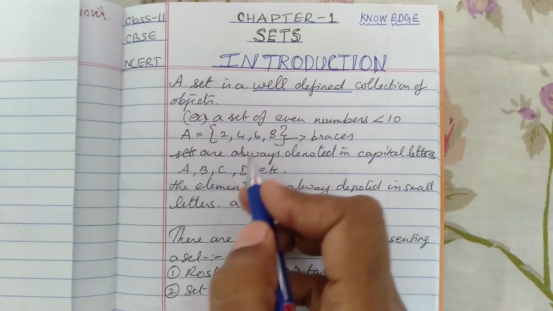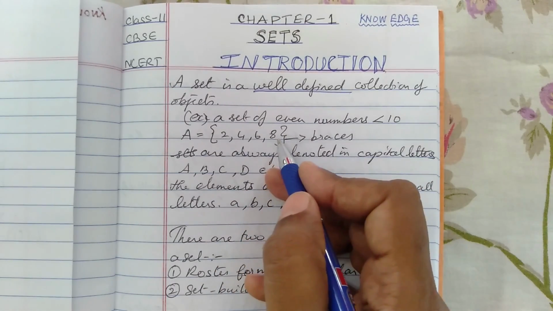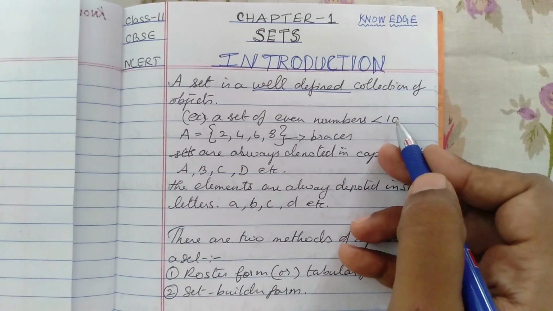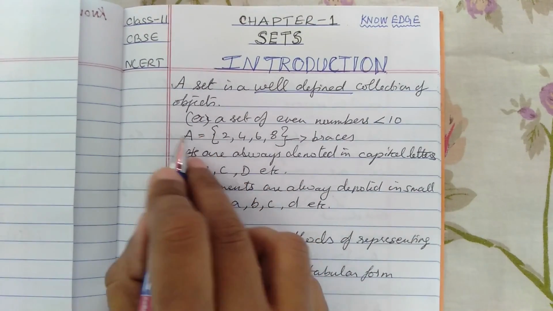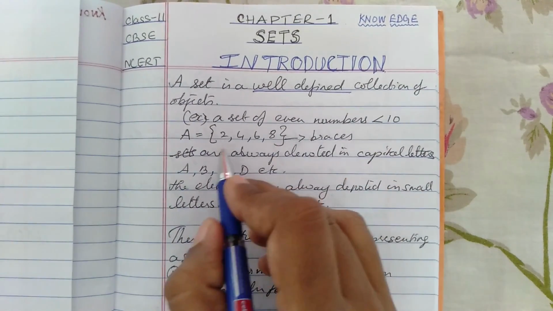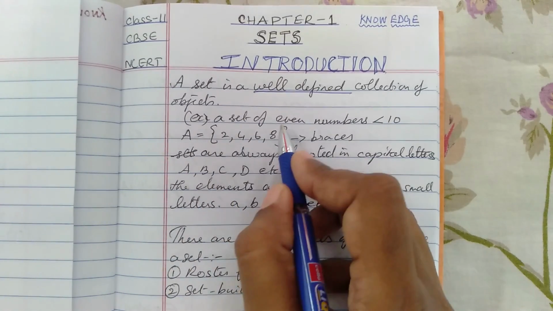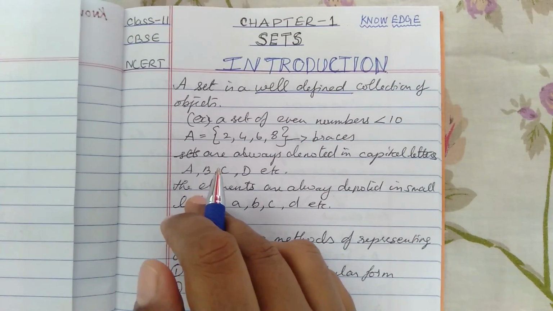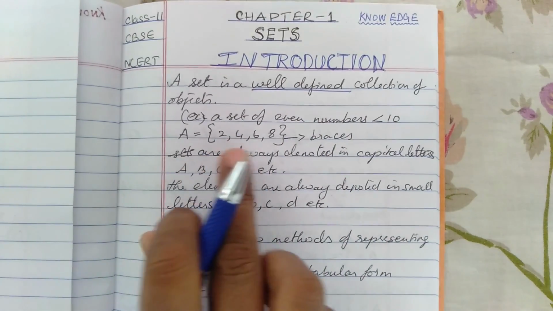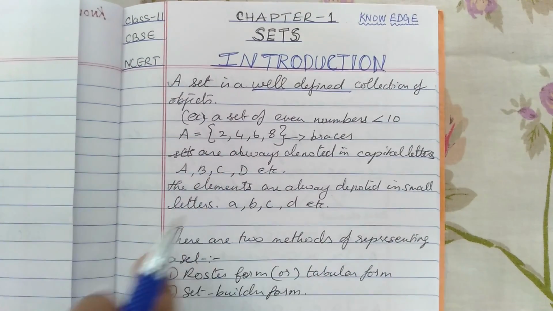2, 4, 6, 8. Okay, it cannot be more than that. The next number will be 10, but it is written less than 10. So you cannot include 10 here, and you cannot include anything from this part also. So this means that you have only this amount of numbers, even numbers which are lesser than 10. So this is well defined, and so it is called a set.